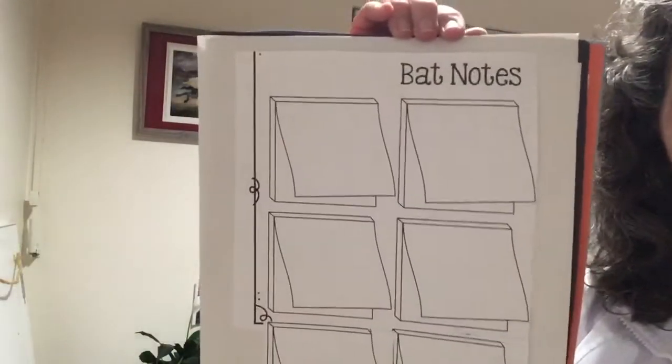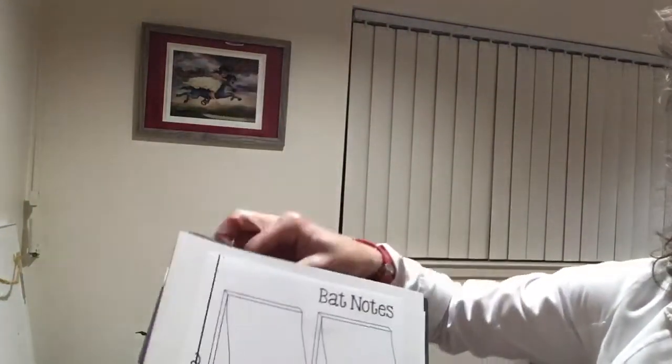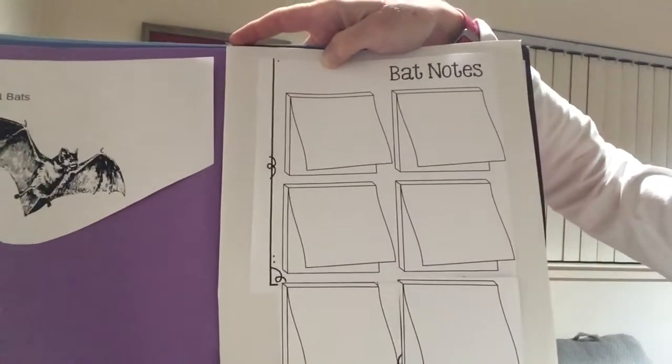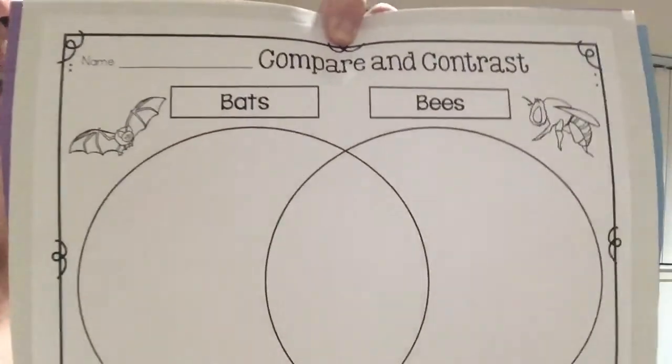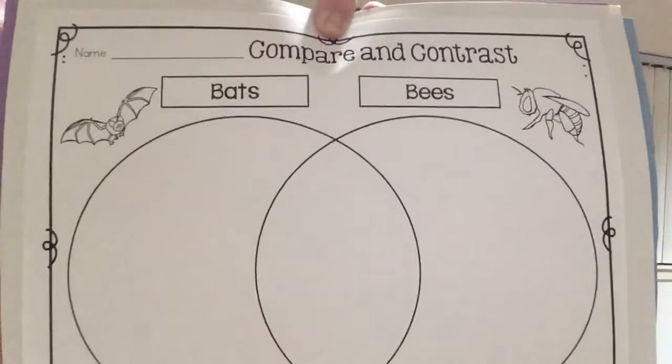We've learned tons about bats, so you're going to put your facts about bats in your bat notes. That's going to come next. So I'm going to open this up so you can see what it looks like. You have all about bats, and then the next part is your bat notes. After that, if you want to add any other information about bats, you're going to put them in this section. There's an optional piece of information that you can add. It's comparing bees and bats. This is optional. You don't have to put it in, but it might add to your report.